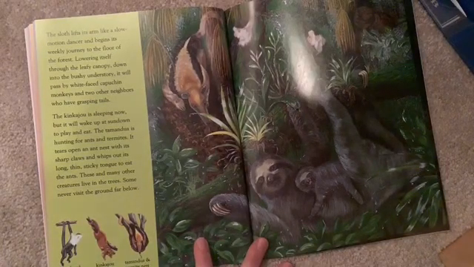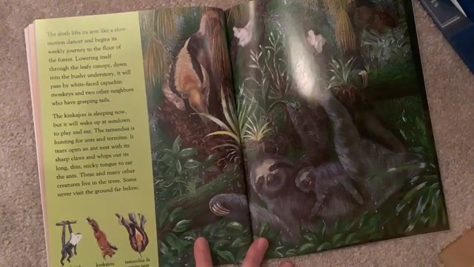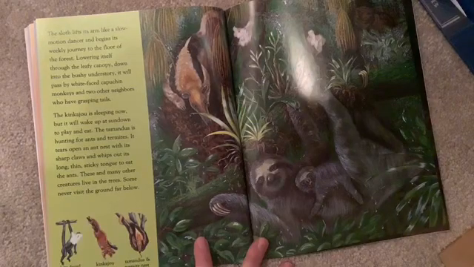The tamandua is hunting for ants and termites. It tears open an ant nest with its sharp claws and whips out its long, thin, sticky tongue to eat the ants. These and many other creatures live in the trees. Some never visit the ground far below.